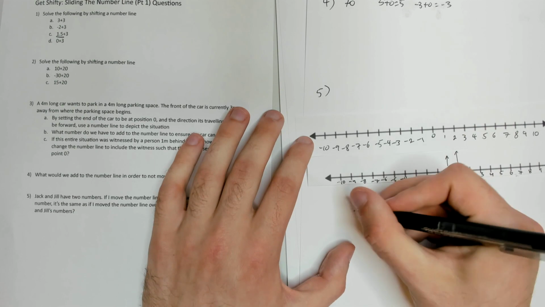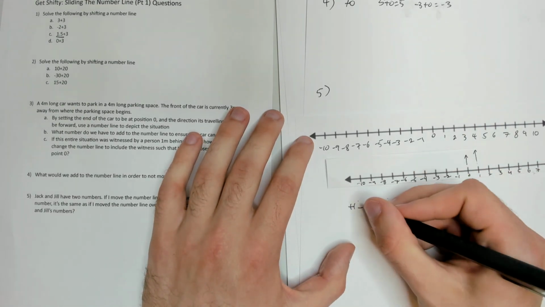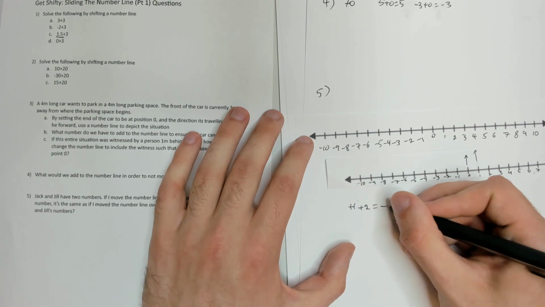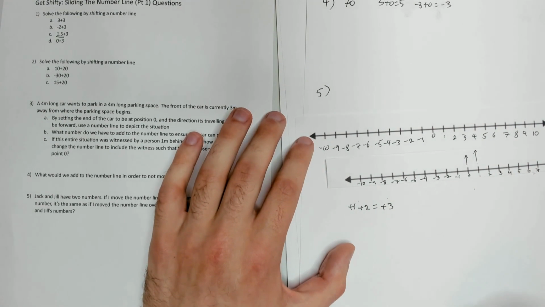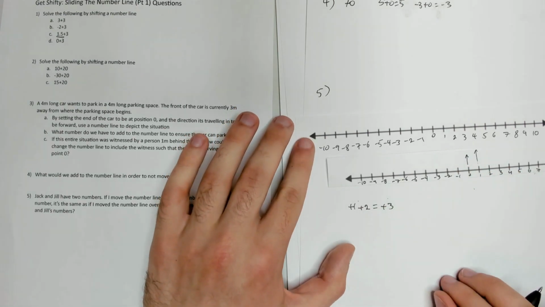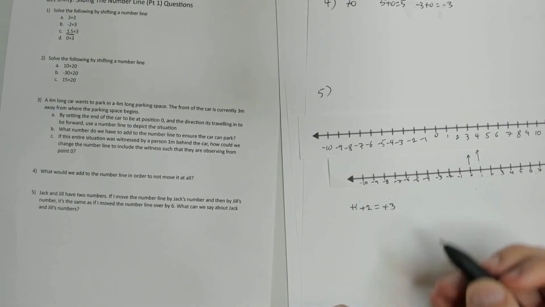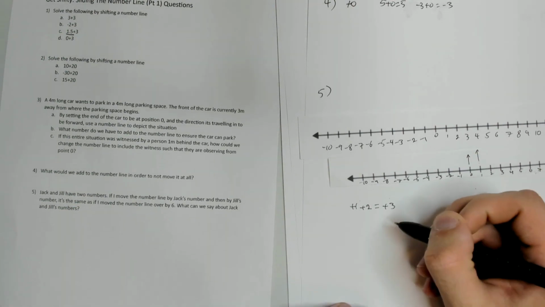I move it up by 1, that's adding 1. And then I move it up by 2 more, that's adding 2. But in total, that's the same thing as adding 3 to the number line, right? I moved it up by 1, and then by 2 more, that's the same as adding 3. And essentially what we did is we've combined these shifts by adding them, because ultimately shifting it is adding, and we can add multiple times. So we combine these into being one addition.